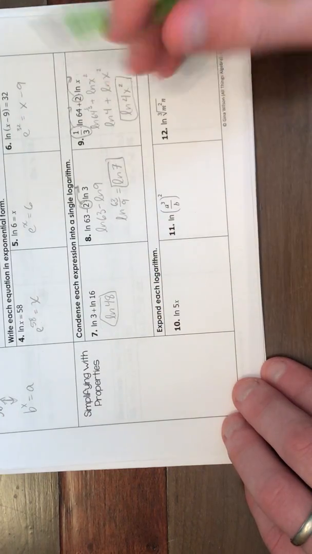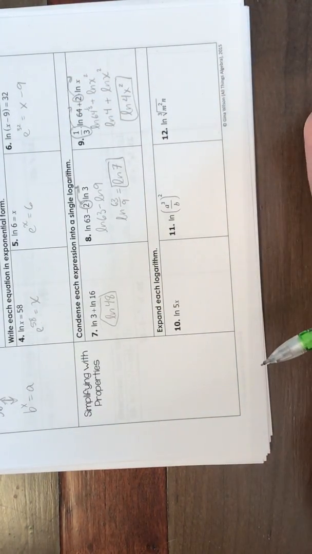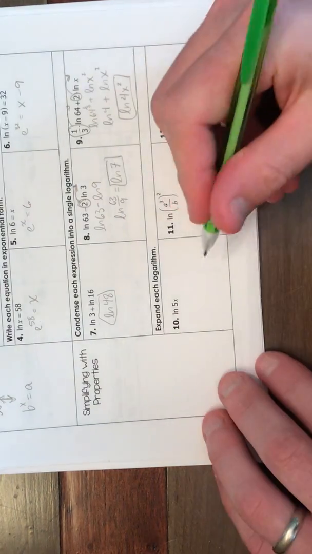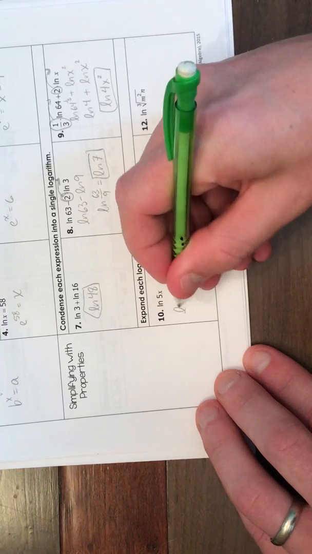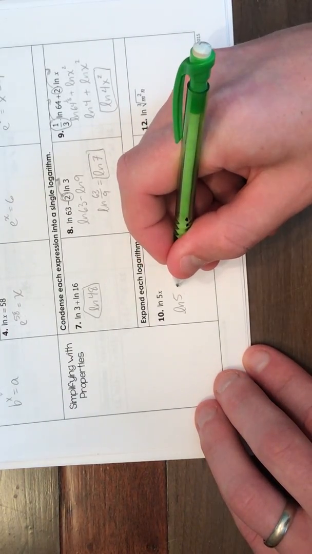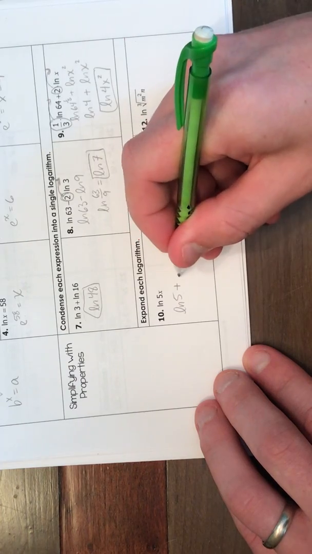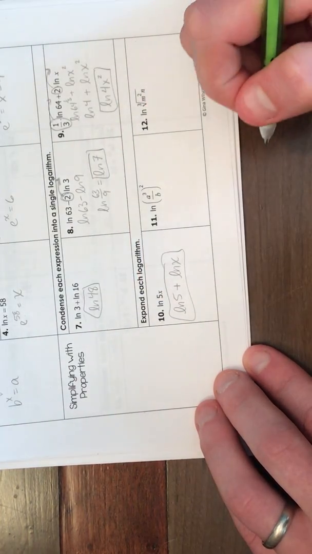And we can also work in the opposite direction. So for 7, 8, and 9, we condensed. We took multiple logs and combined them into a single log. We can also break things apart. For example, if we have the natural log of 5x, that's the same thing as 5 times x, right? So I can break it up into the natural log of 5 plus the natural log of x. I'm going to break it up with addition.